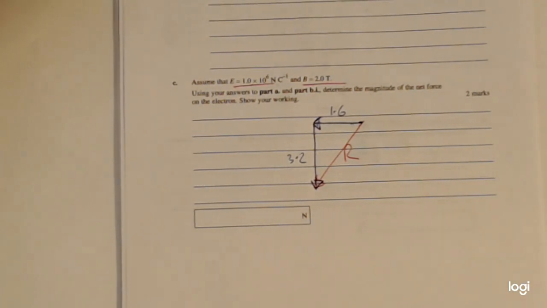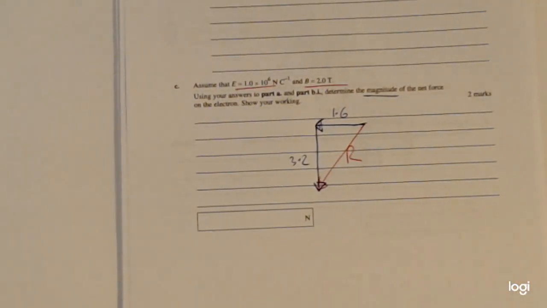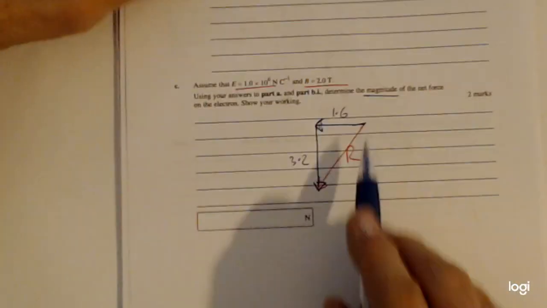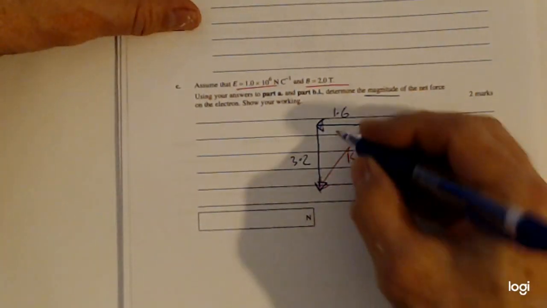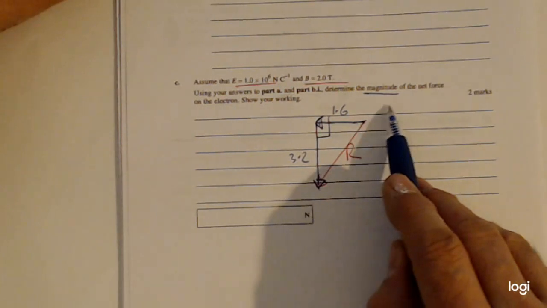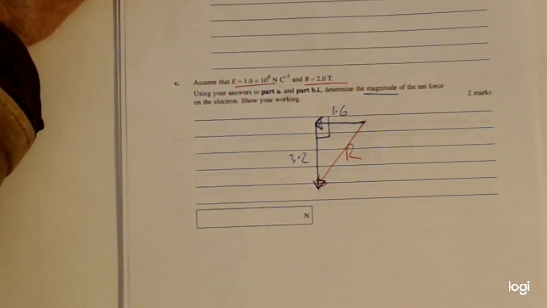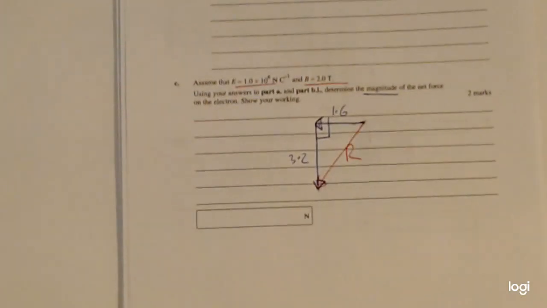In fact, we don't have to find the direction. It just says the magnitude. That's very handy. That's one less thing to do. So we need to basically do Pythagoras with this. That's a right angle. Put the times 10 to the minus 13s in, and get the answer. It ends up being 3.6 by 10 to the minus 13.